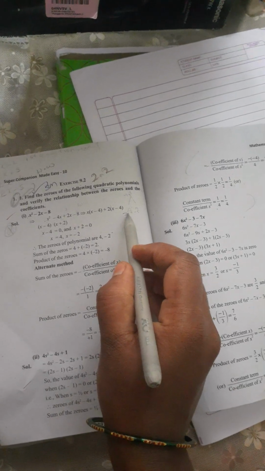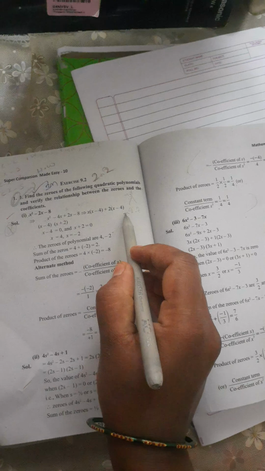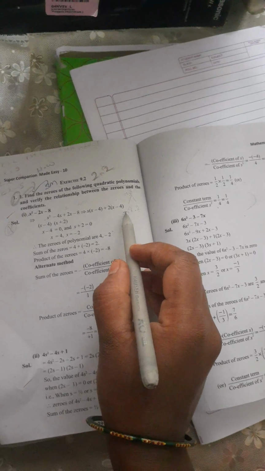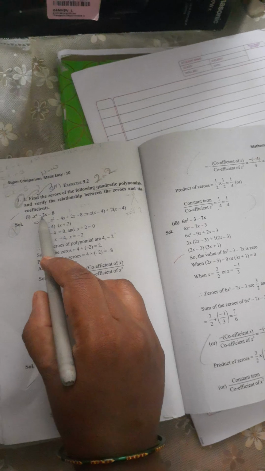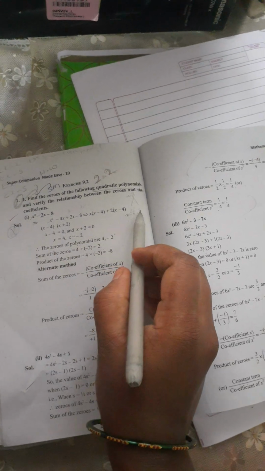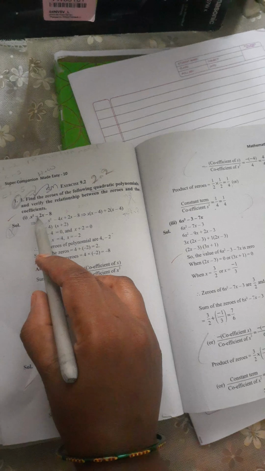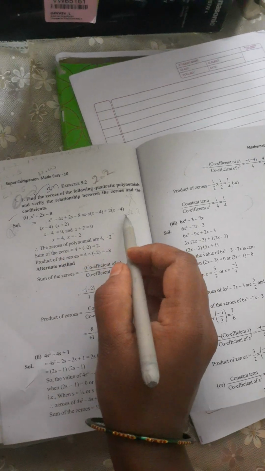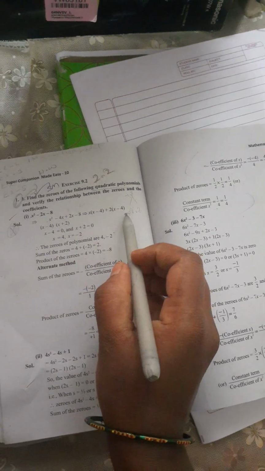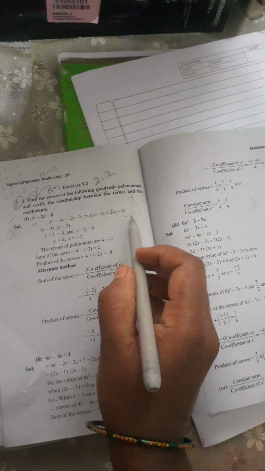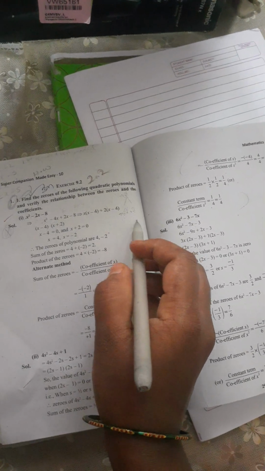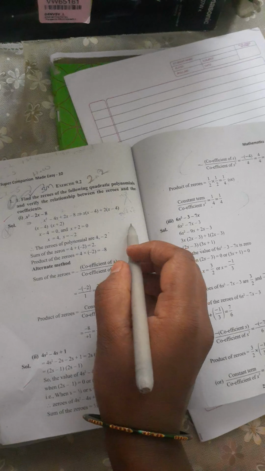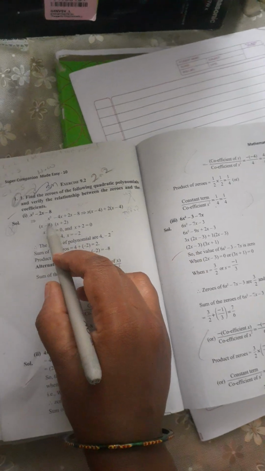Why do you put minus here? The bigger number should carry the minus sign, otherwise you don't get minus. That's why 4 twos are 8, minus 4 and plus 2, giving 4 minus 2 equals 2.